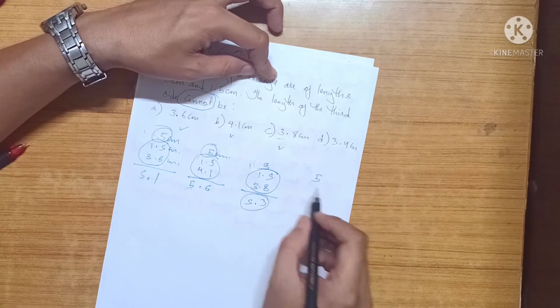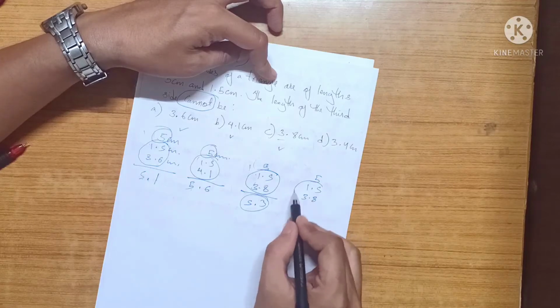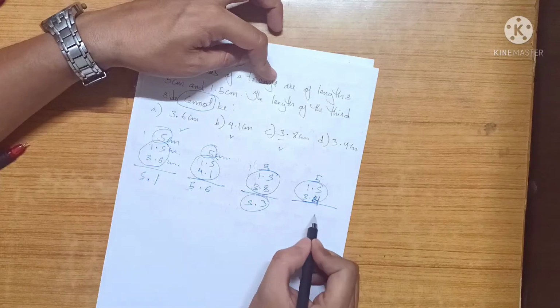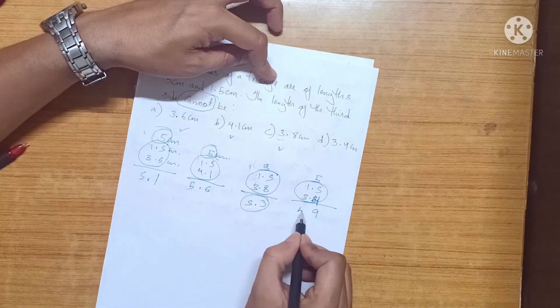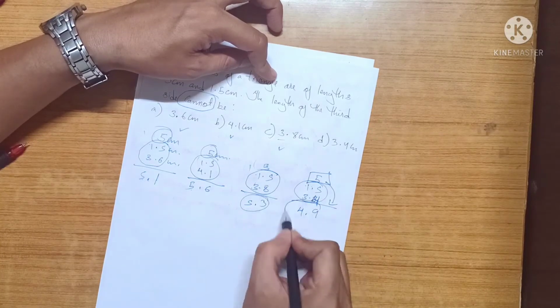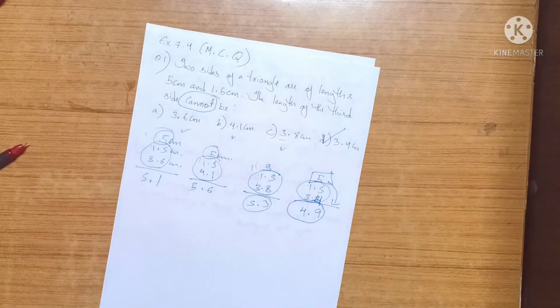So at last, most probably this one. This is still the longer side, so we have to add these two. 3.4, sorry. So 3.4 plus 1.5 is 4.9. See, this is the longer side and this is larger than even these two combined. So this is impossible to draw. So this is the correct option. Got it?